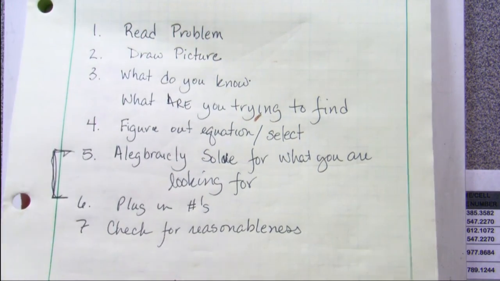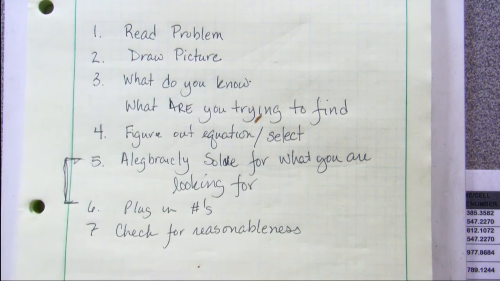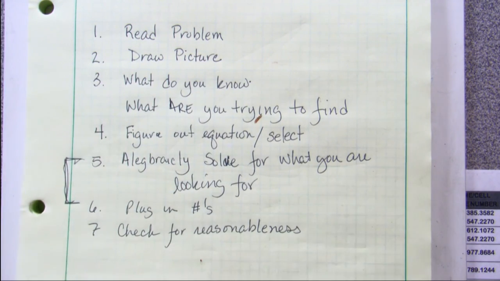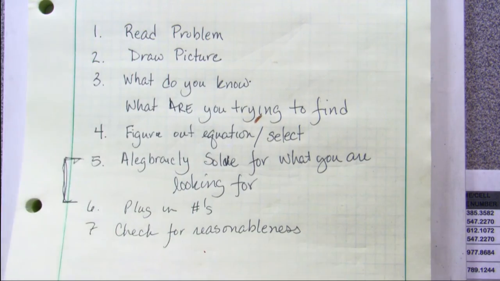Okay, how are we doing? Doing okay? Anybody, any questions? Everybody doing all right over there in Tonkawa? Everybody doing okay on the phone?